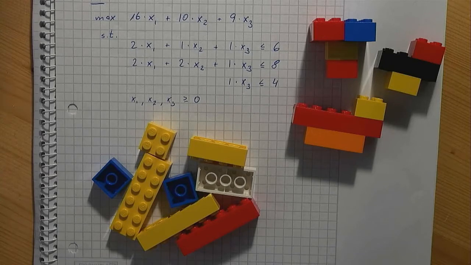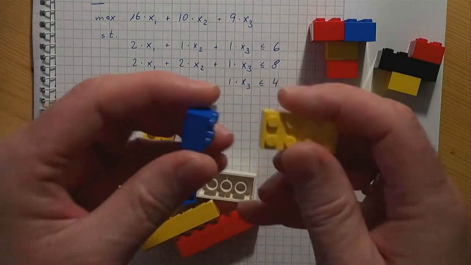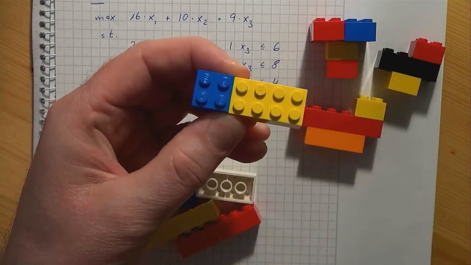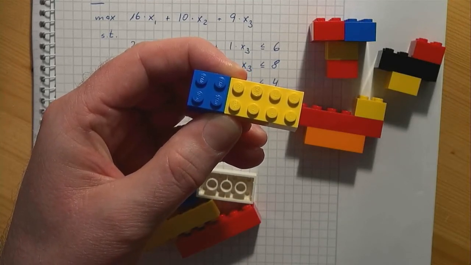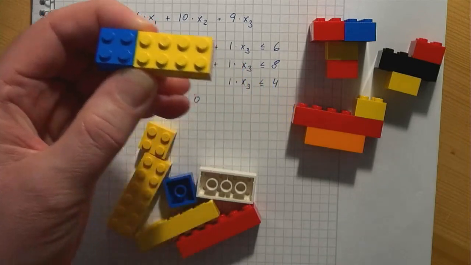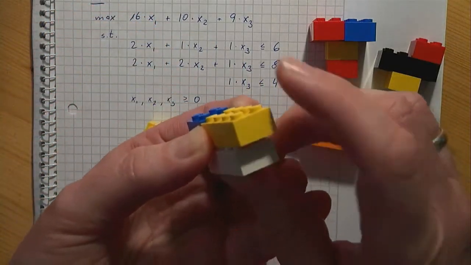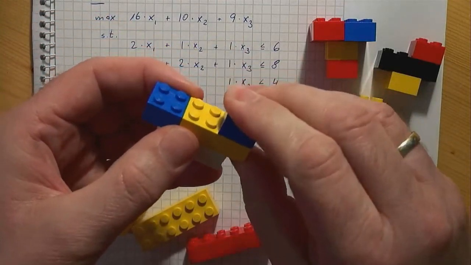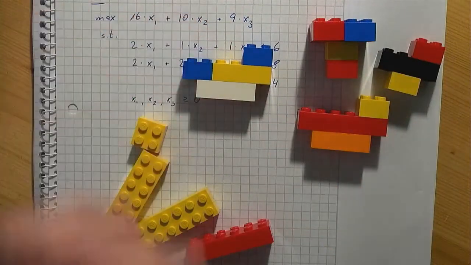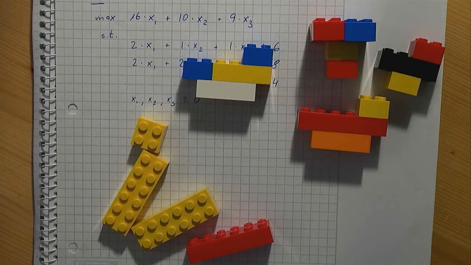Now let's assume that we have developed a new technology that allows us to glue together a 2x2 and a 2x4 in order to produce a 2x6. Having this new technology, we can produce loungers consisting of two 2x2s and two 2x4s. That means that we can produce loungers in two different ways now.